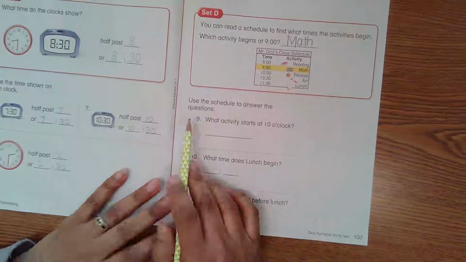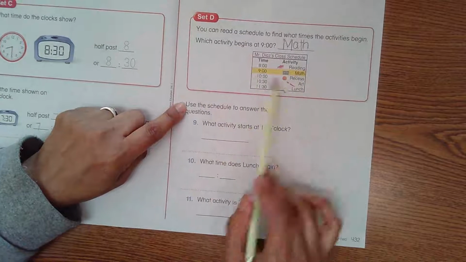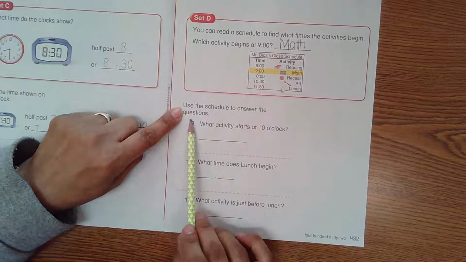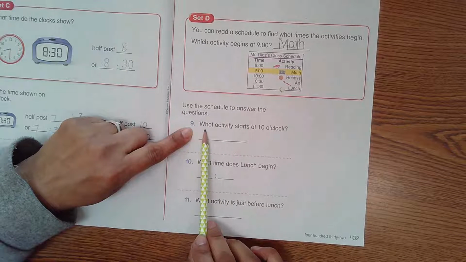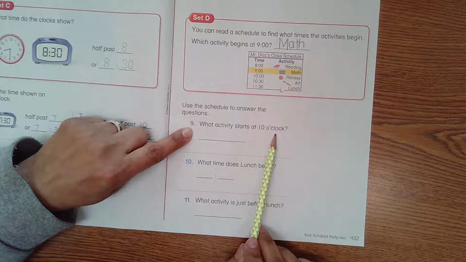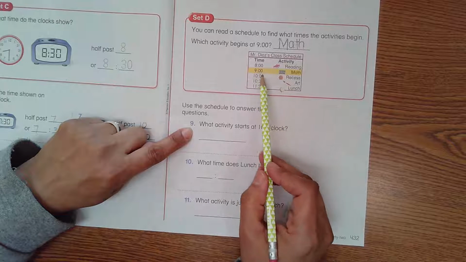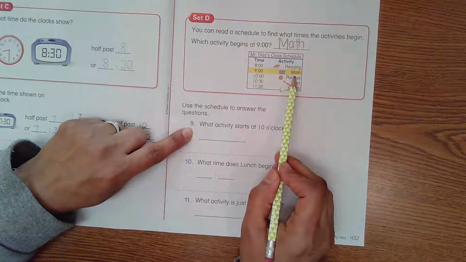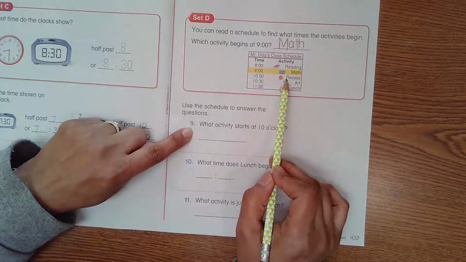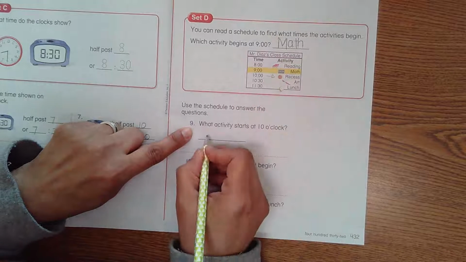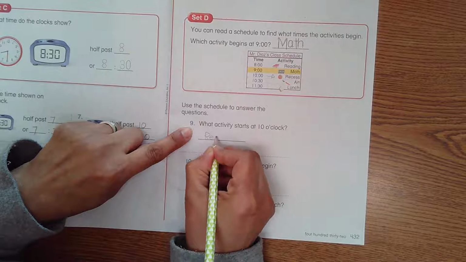All right, number 9, we're going to use the schedule, and then we're going to answer these 3 questions. Use the schedule to answer the questions. Number 9, which activity starts at 10 o'clock? So I'm looking at my time at 10 o'clock. I see 8, I have reading, 9, I have math, 10 o'clock, I have recess. So what do we have at 10 o'clock? Recess. Let's write it down. Recess.